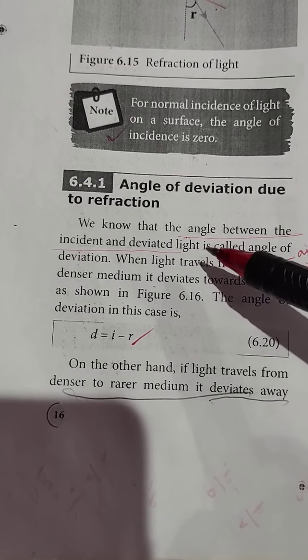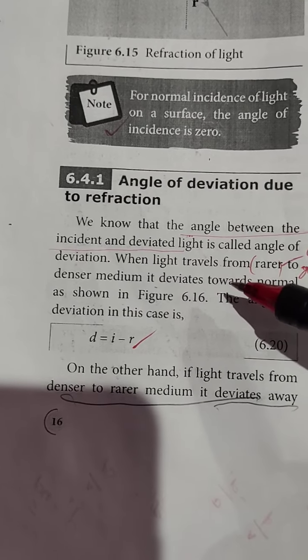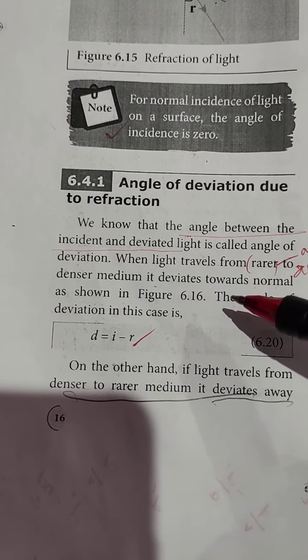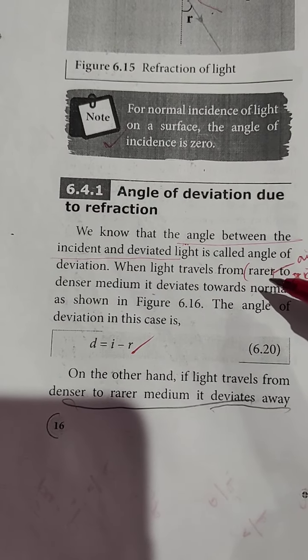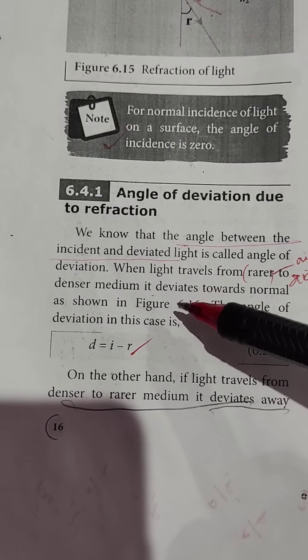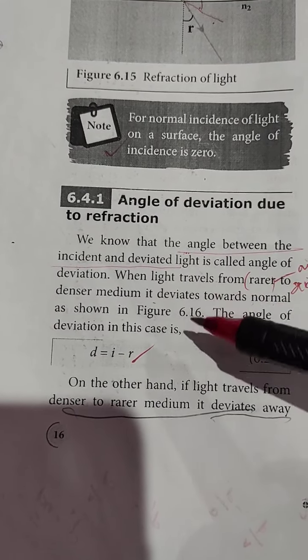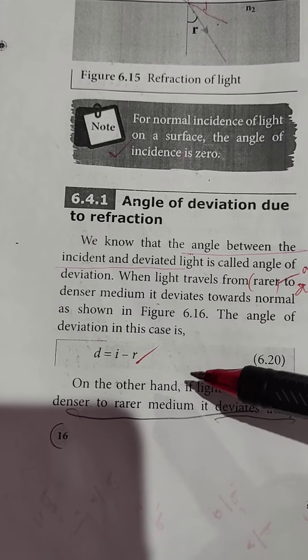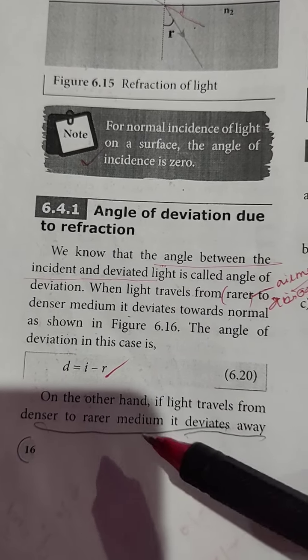We know that the angle between the incident and deviated light is called the angle of deviation. Note the point: when the light travels from a rarer medium to a denser medium, it deviates towards the normal, the line perpendicular to the surface. On the other hand, it is similarly opposite: when the light travels from a denser to a rarer medium, it deviates away from the normal.